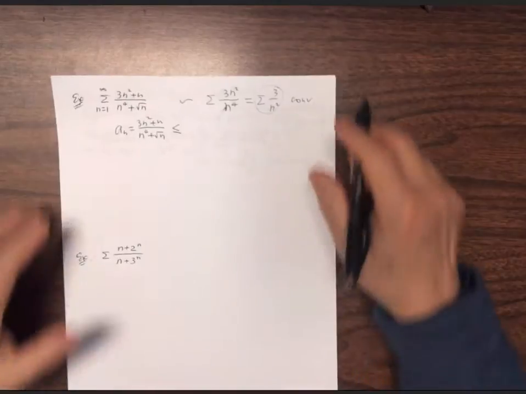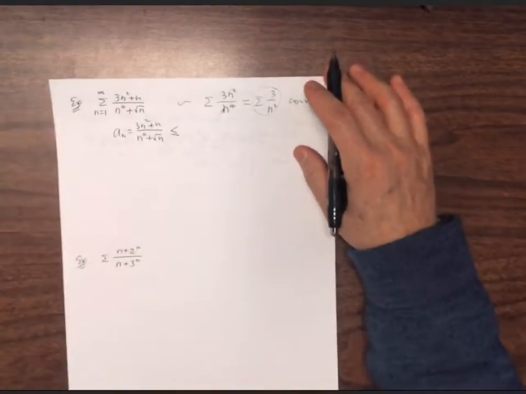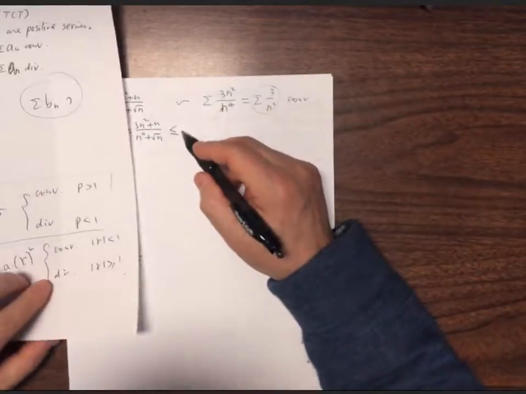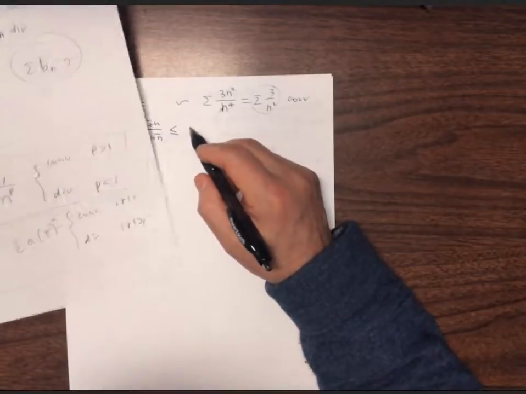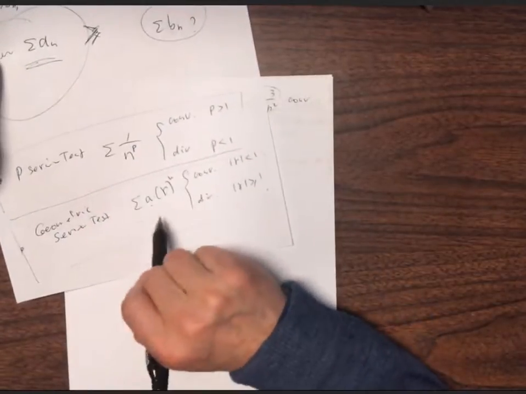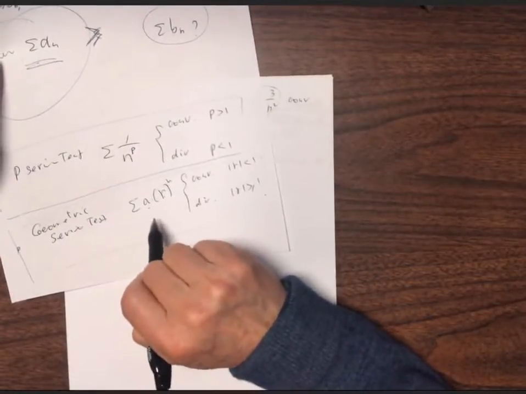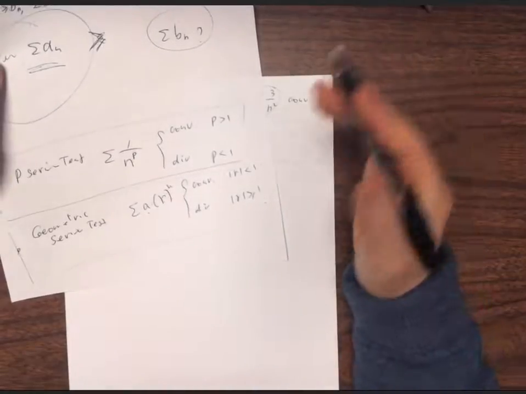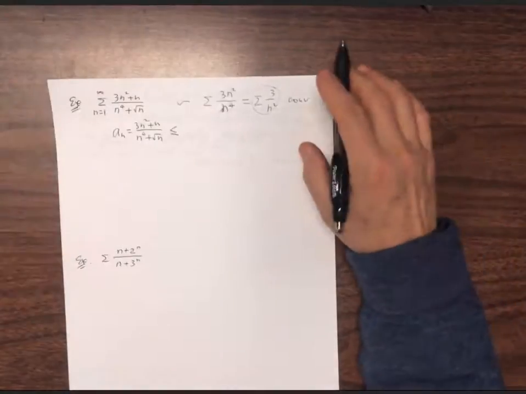Alright. Well, so how do we get to the b_n? Hopefully it's going to become a p series or geometric series, so we can tell. Any other series, we cannot tell.